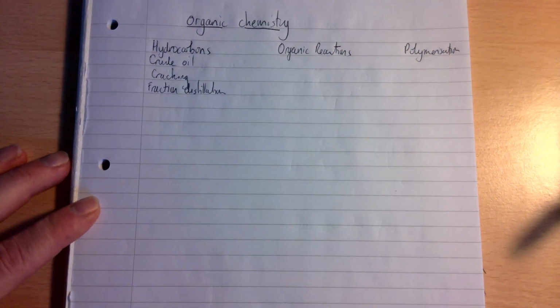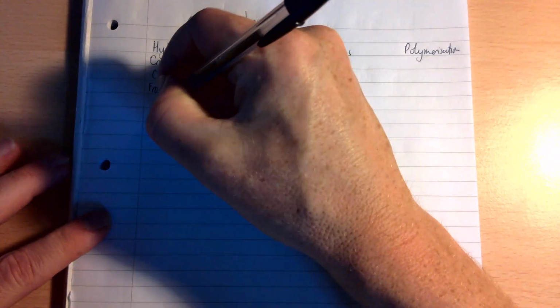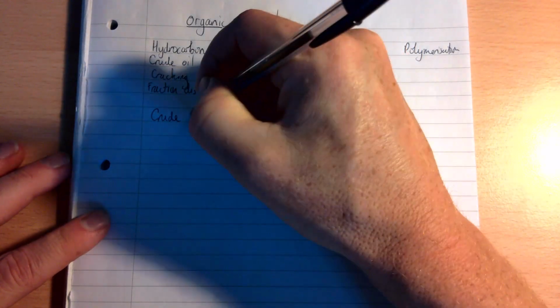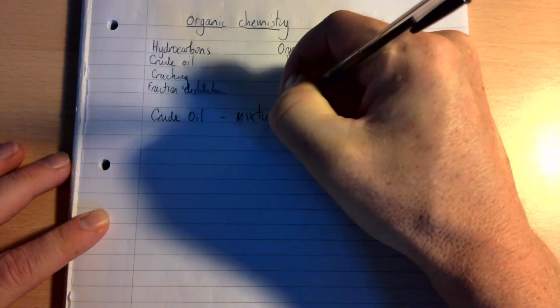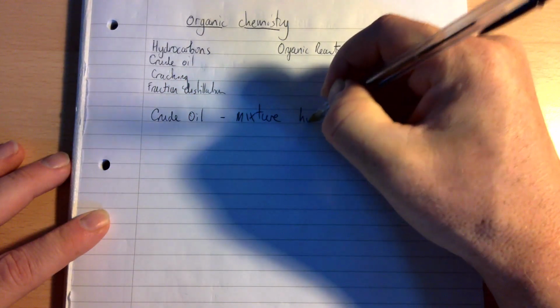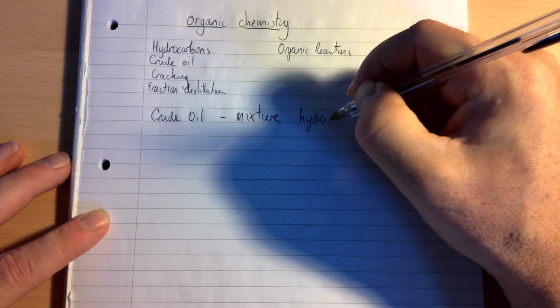Right, okay, so we'll start off by talking about crude oil. And the first point is just to say what it actually is. It's a mixture of lots of different hydrocarbons.